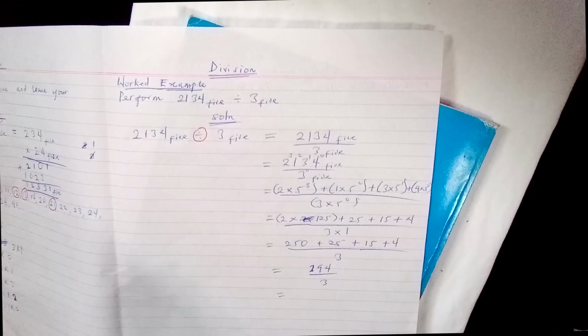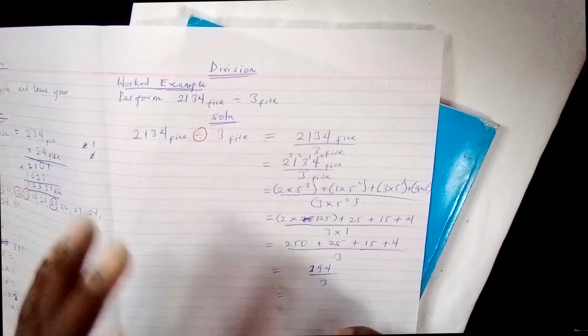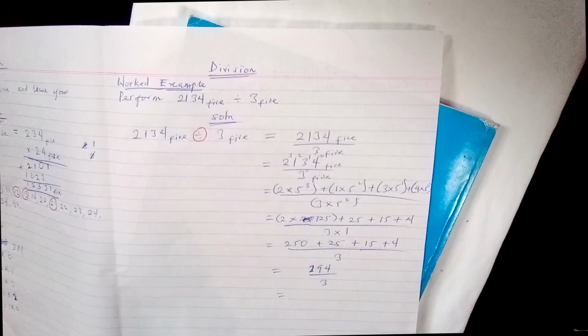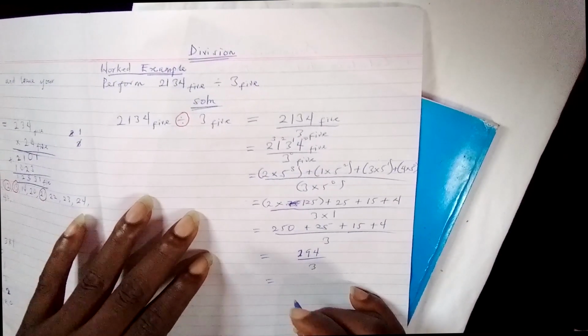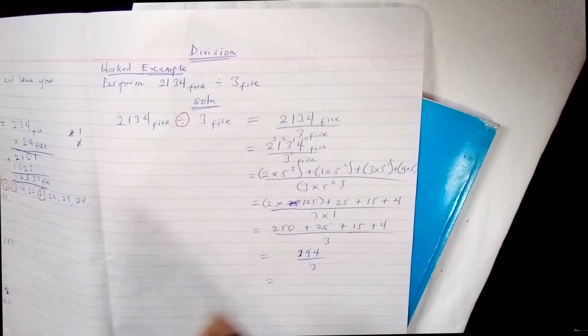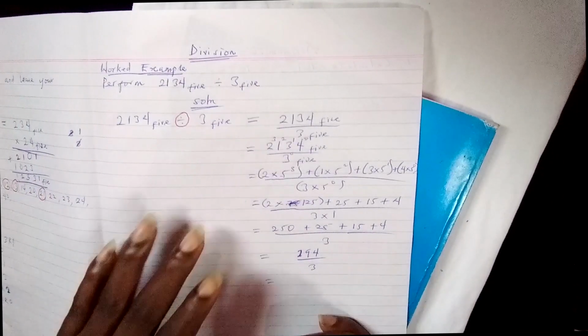I have realized anytime I refuse to take my coffee early in the morning, I start to make silly mistakes when solving mathematics. So don't take it that way. Take it easy on me. Anyway, that was just by the way.